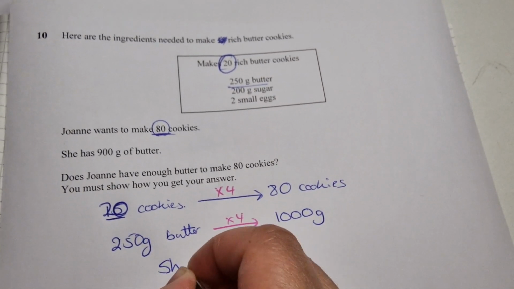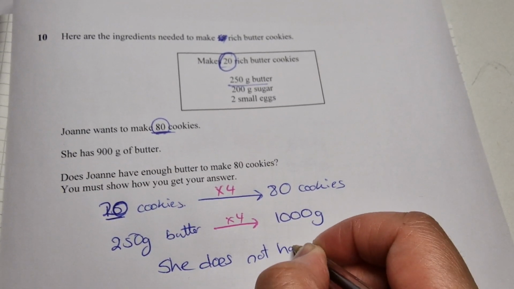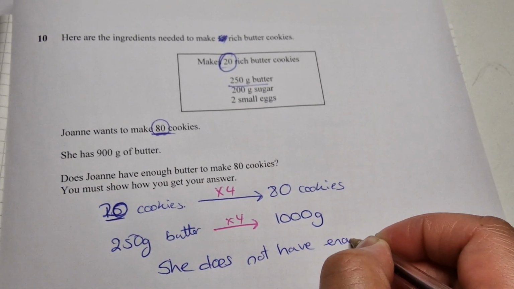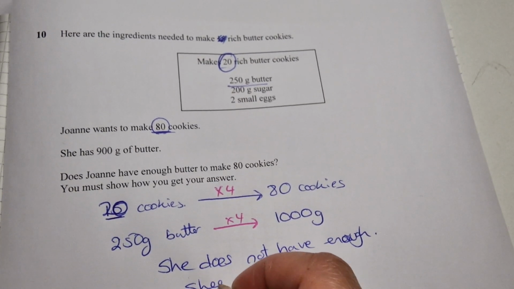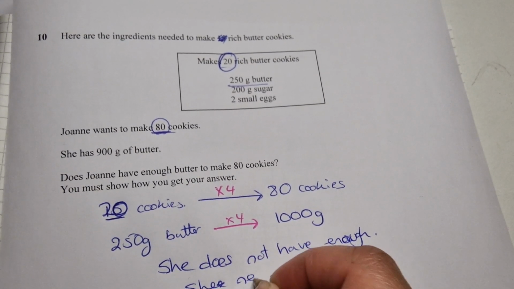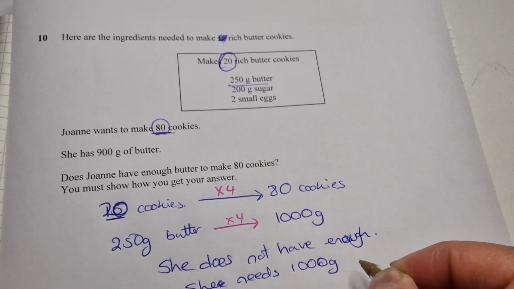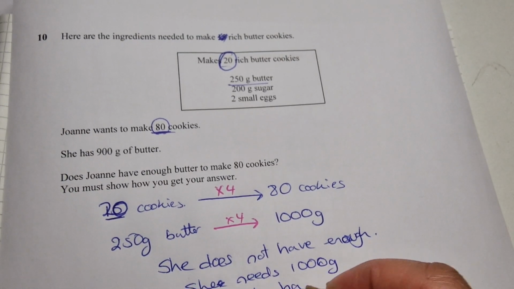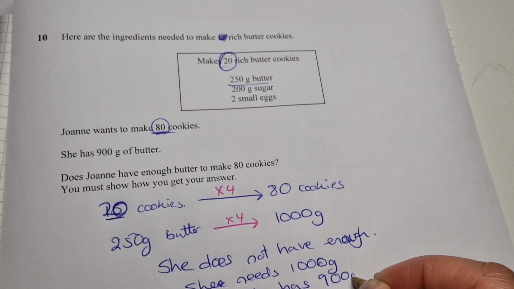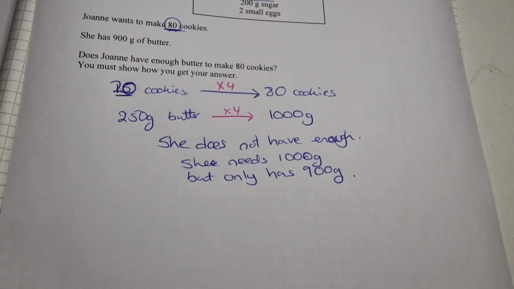She does not have enough. She needs 1,000. Only has 900 grams. There you go, guys. Well done.